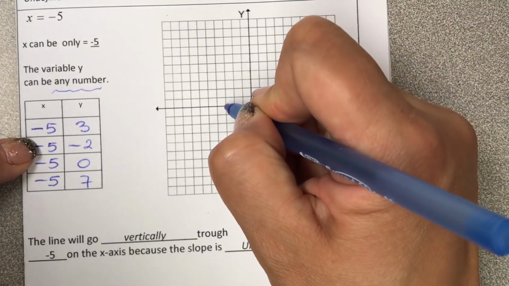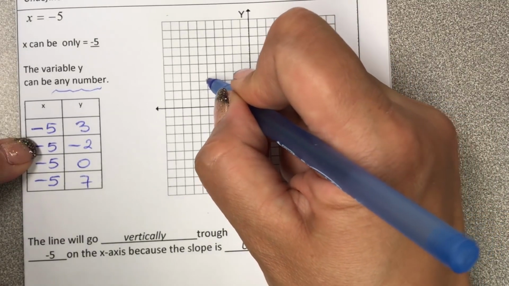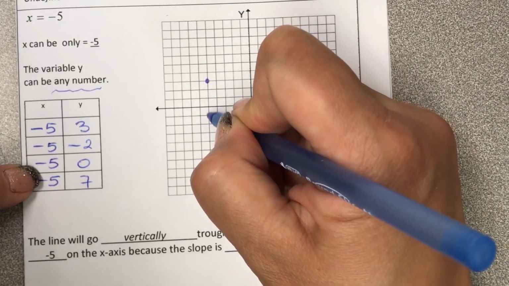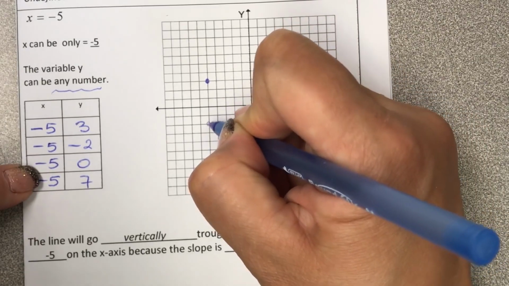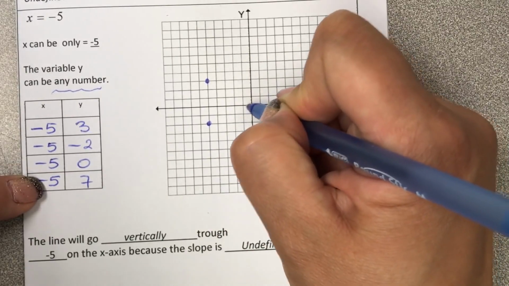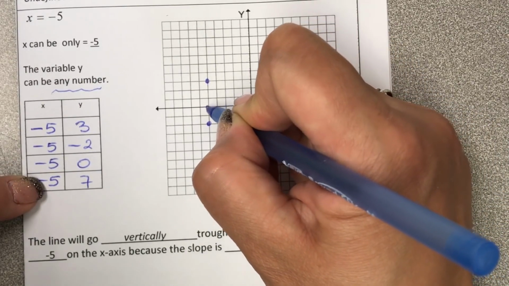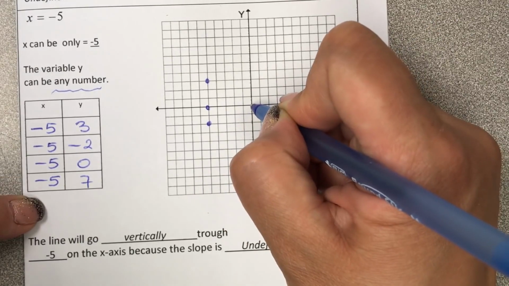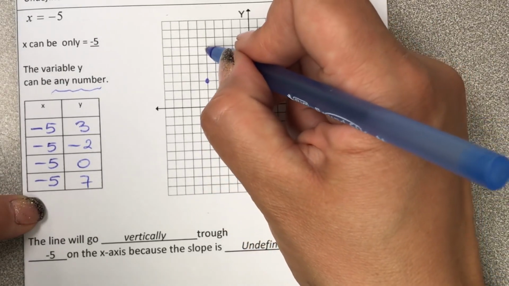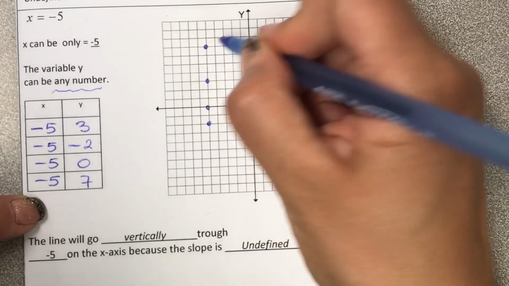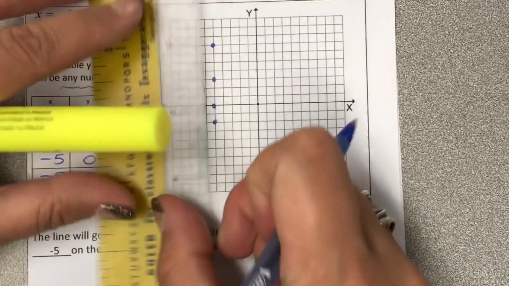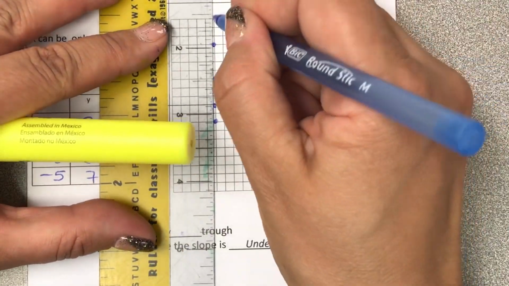-5 for x, and then 3 for y. Then -5 and -2, so we go down. Then -5, 0, so we stay on 0. Then we go -5 and then +7, so we go up 7. Every single point has the x coordinate -5.